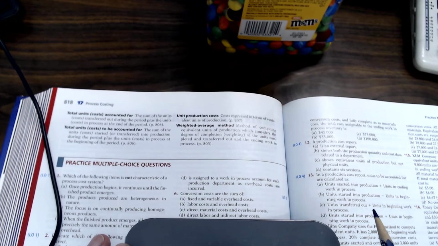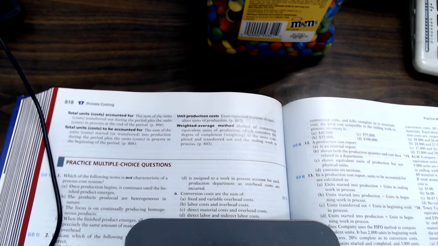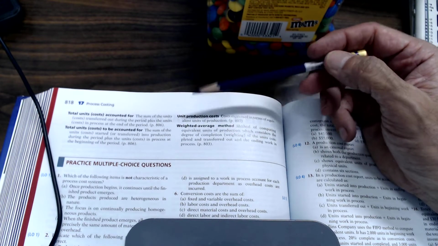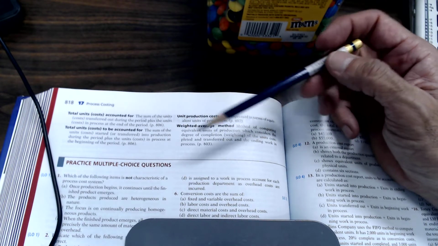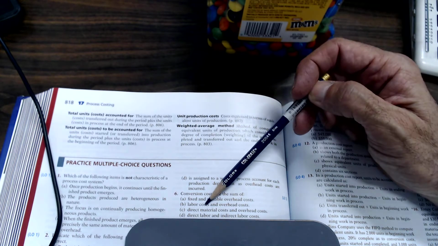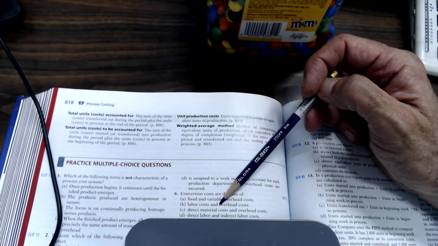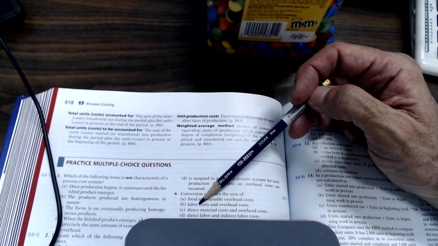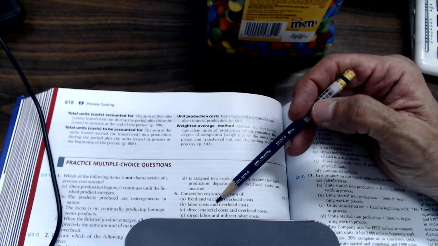Hey, what are conversion costs? Conversion costs are the costs that I incur to convert raw materials to finished goods. They are labor costs and overhead costs, direct labor and overhead. Actually, labor and overhead. Some of that labor is direct labor and some of it's in overhead, but those are the conversion costs.